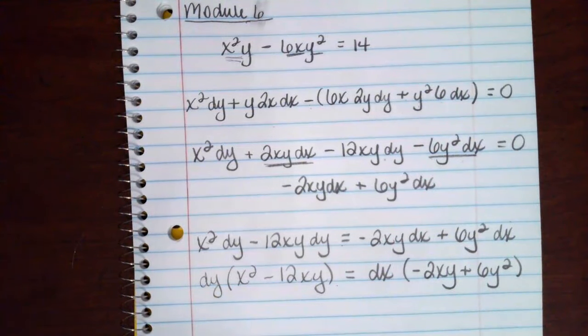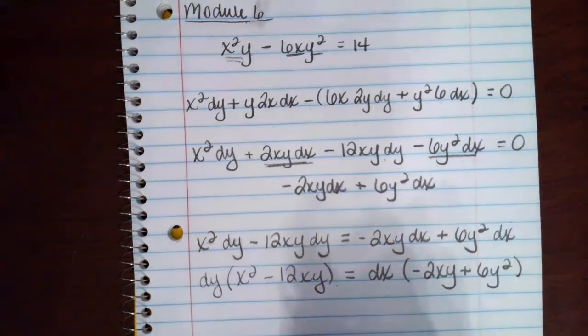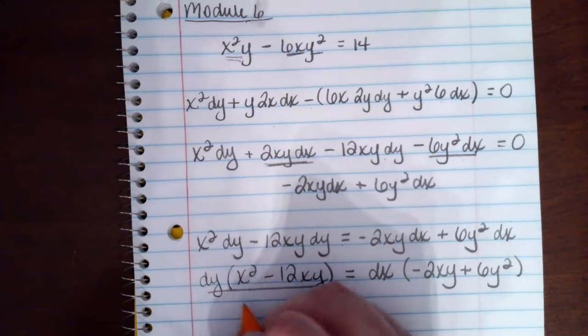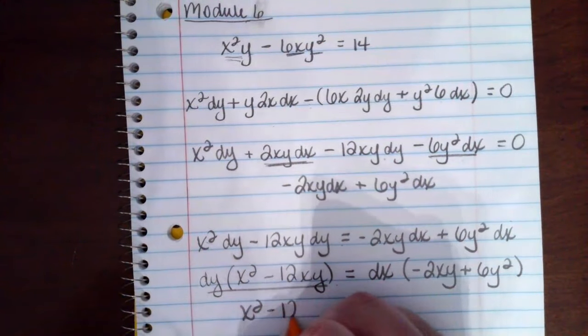Okay, and now I'm almost done. How do I get this by itself? I want to get the dy by itself. So how is it connected here? It's connected through multiplication. So I need to divide both sides by x squared minus 12xy.